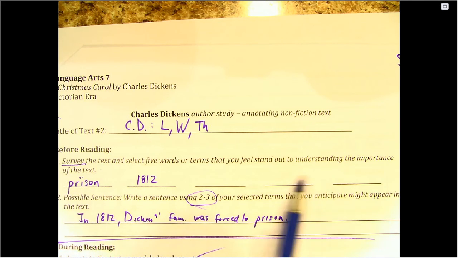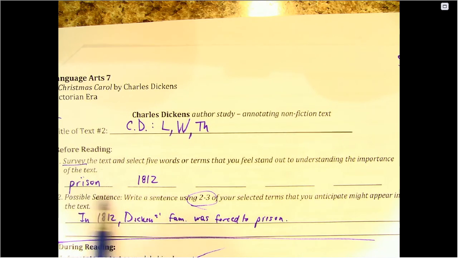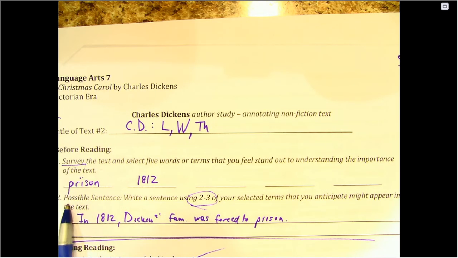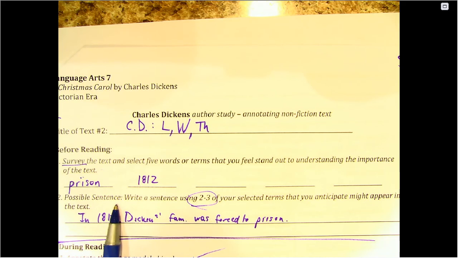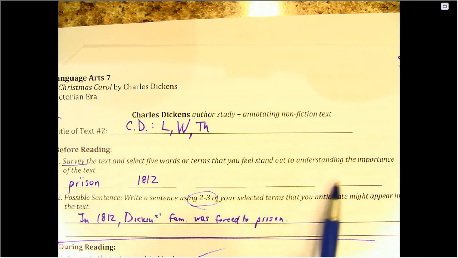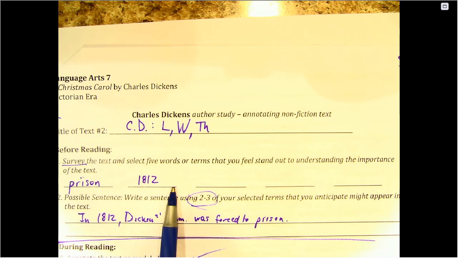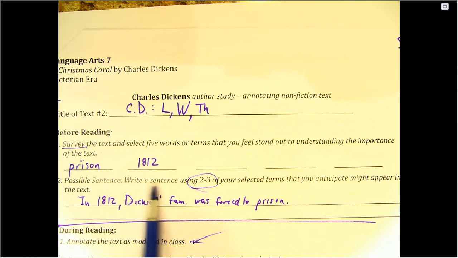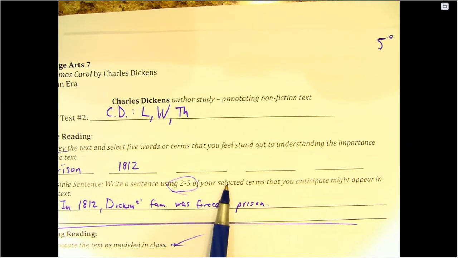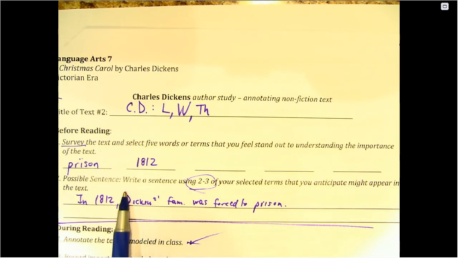Once we've done this, we have to make a possible sentence. So, we take 3, maybe 2 of the terms we have written in here, and we write a sentence with them that you anticipate or you think might appear in the text.